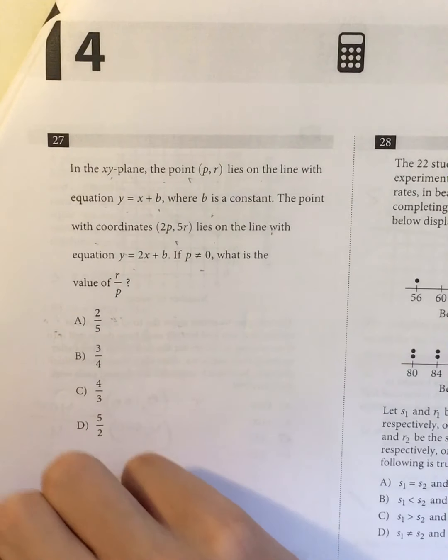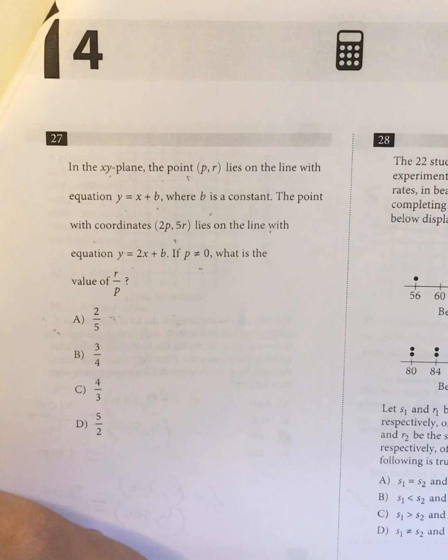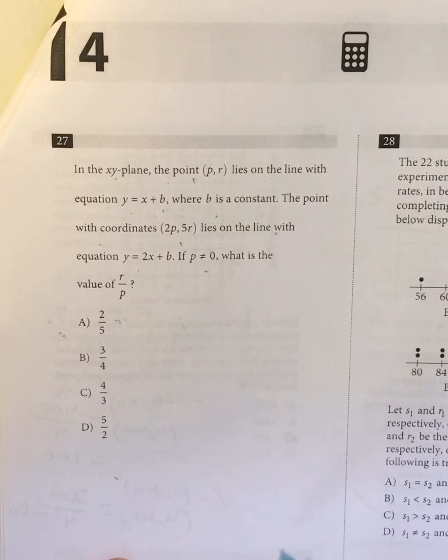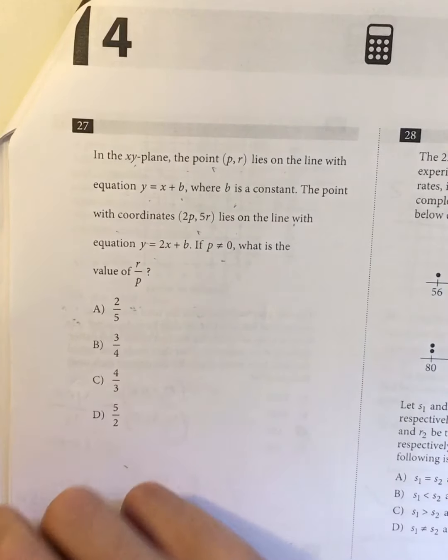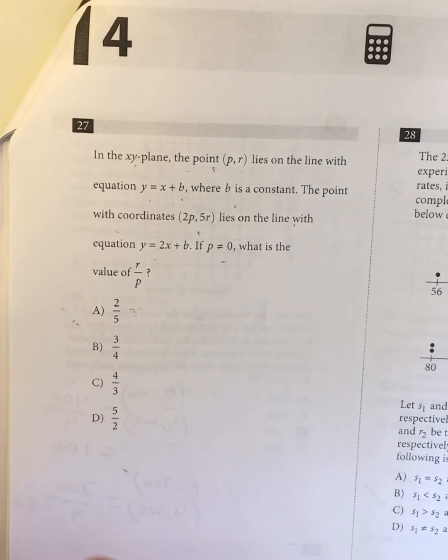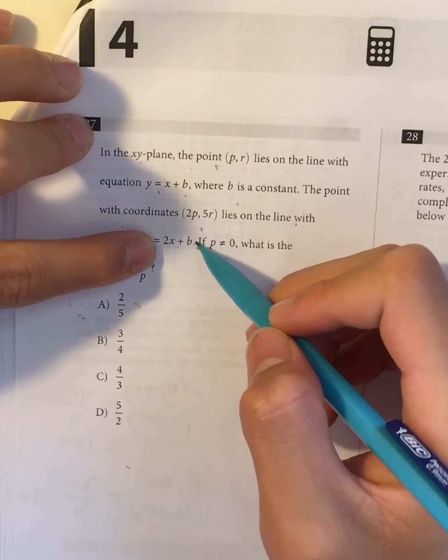Alright, so let me read this again in my head. Alright, so 2x plus b. So in this case, it's the same value.